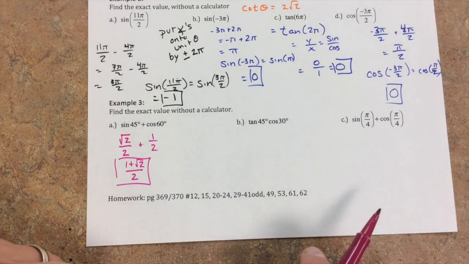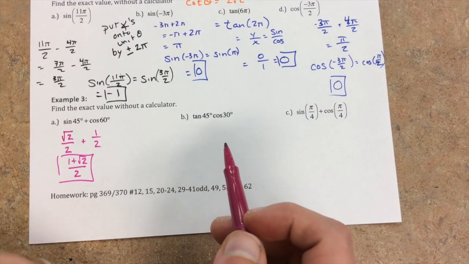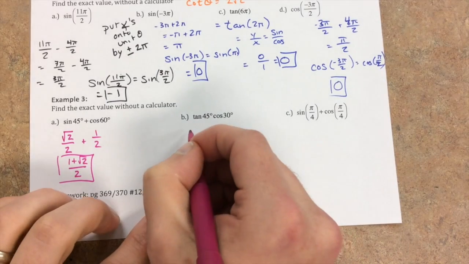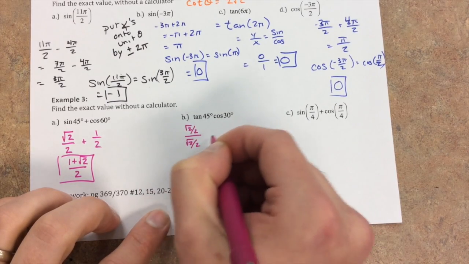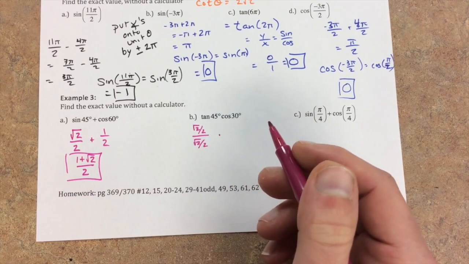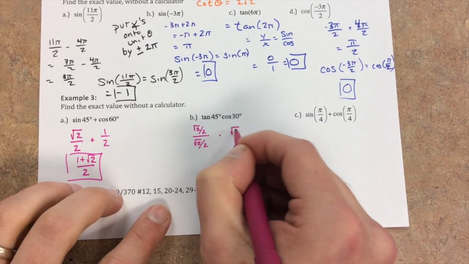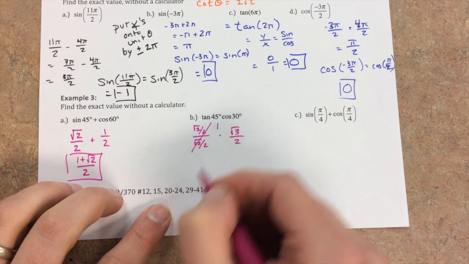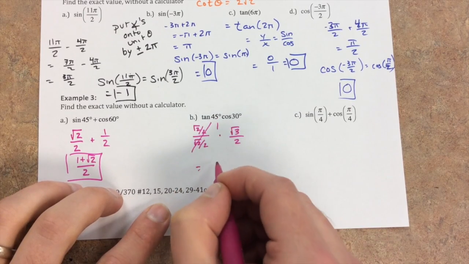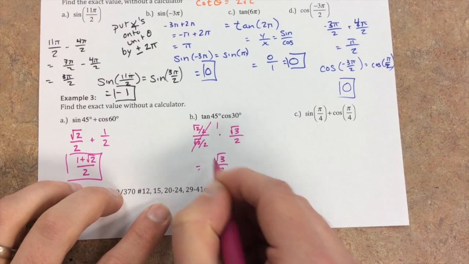Likewise, we can do B. Tangent of 45 is root 2 over 2 divided by root 2 over 2, times cosine of 30, which is root 3 over 2. Well, this is just 1. So then multiplying this, we just get root 3 over 2.